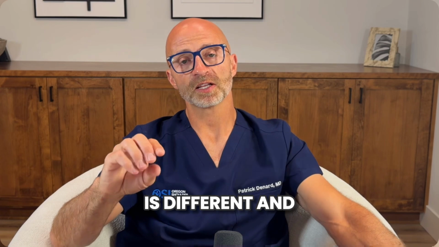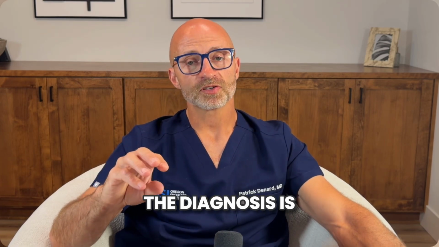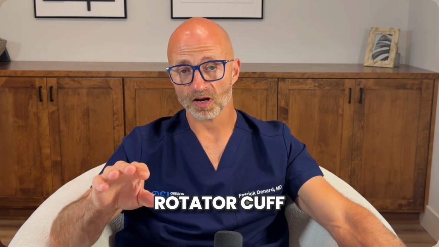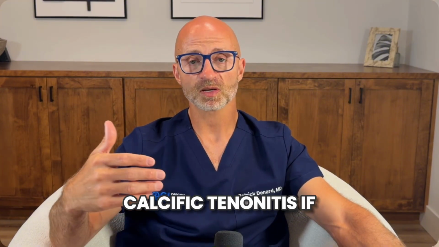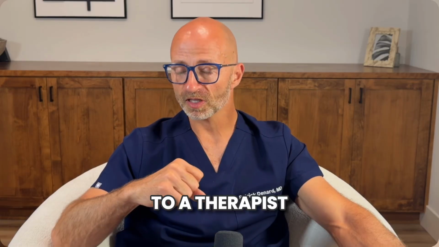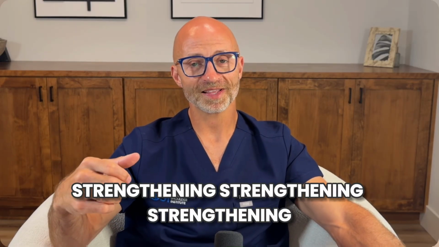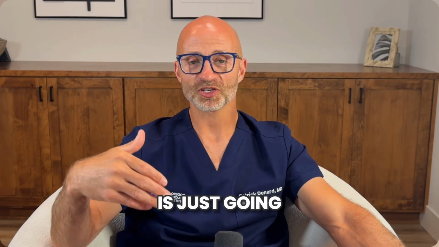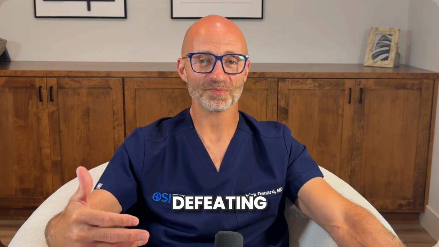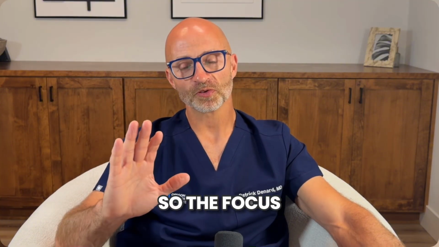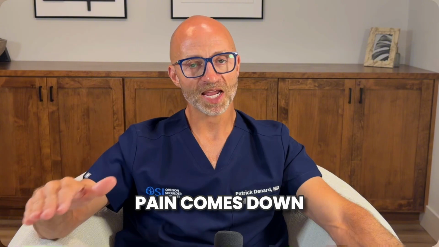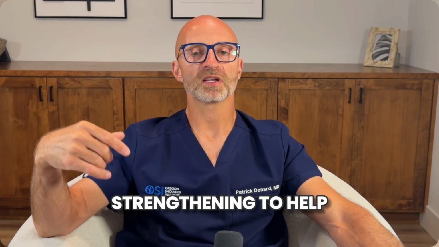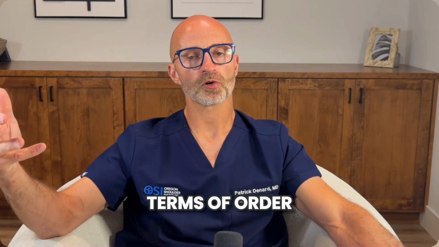Now, this is different, and it's important that the diagnosis is correct because this is different than a rotator cuff, because in rotator cuff, it's all about strengthening. Very much like calcific tendonitis. If somebody has a frozen shoulder and they go to a therapist and they're just strengthening, that is a painful process that is just going to be very defeating because you're just going to be really limited in what you're doing. So the focus is bring the inflammation down first, work on stretching at the same time. As the range of motion comes back and the pain comes down, then you can work on strengthening to help get that last little bit in terms of order of treatment.